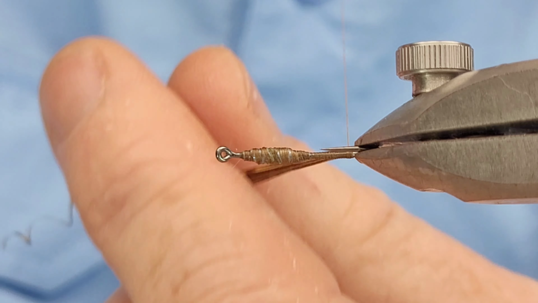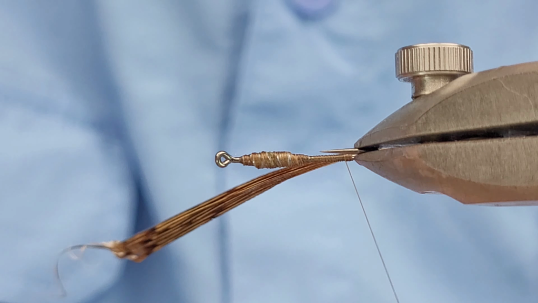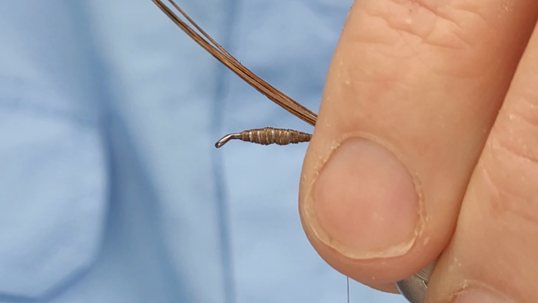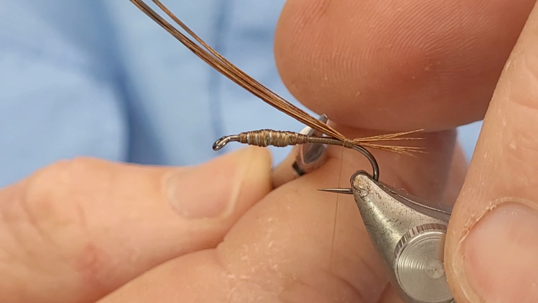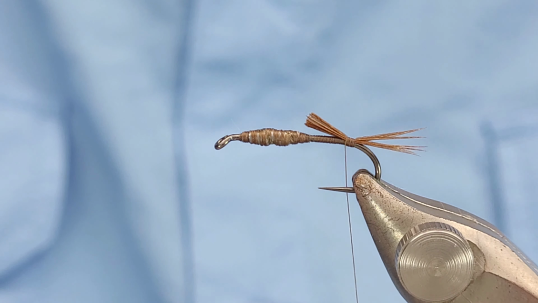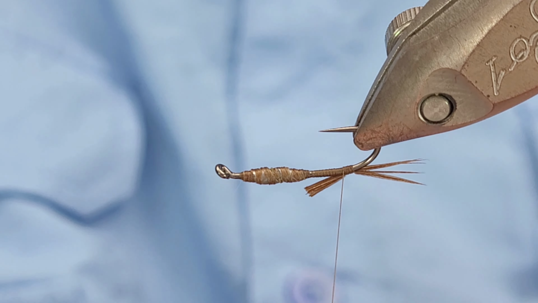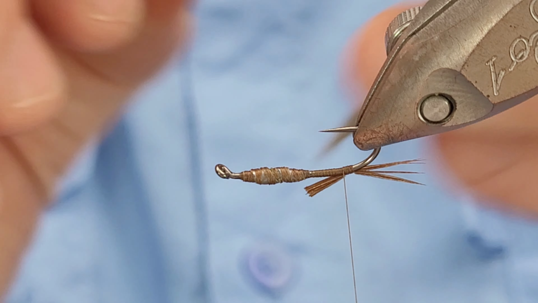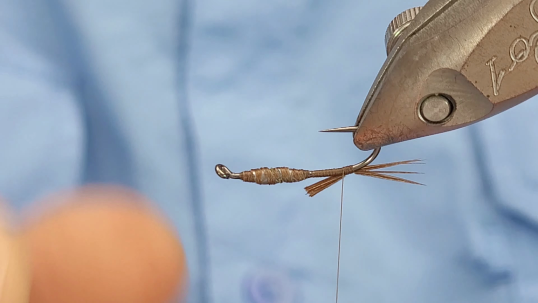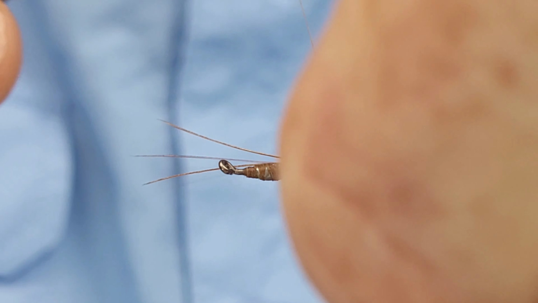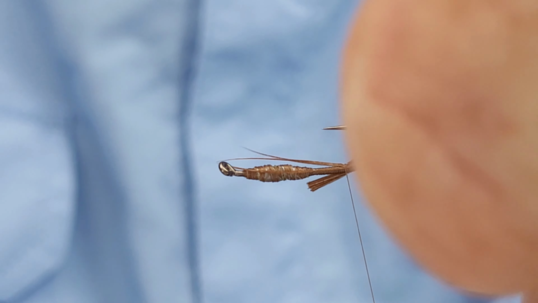I'm just going to catch it in, make sure I'm happy with that. Right, I'm going to invert the hook. I'm going to take another 3 fibres and catch them in on the underbelly, just like so.